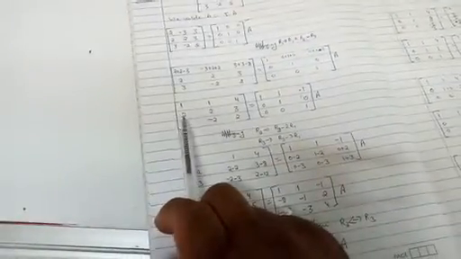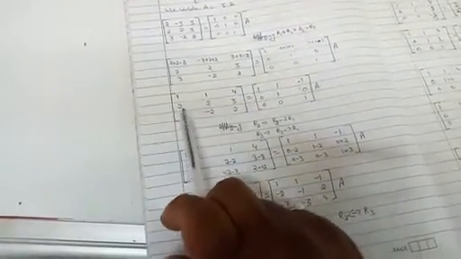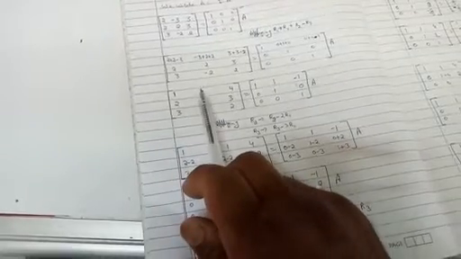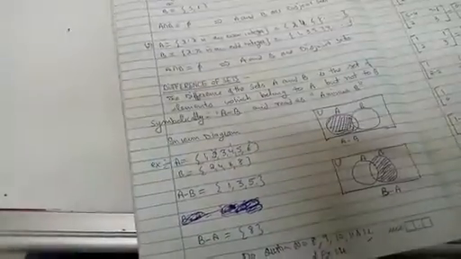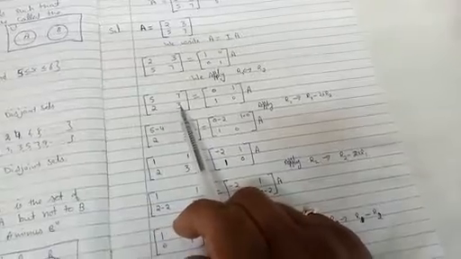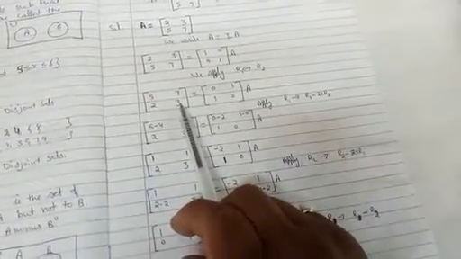And one more thing I have to tell: in any question, when we are doing the row elementary transformations, if we get all the elements of any row or any column as 0, then the inverse of that matrix does not exist. You can see here, if all the elements of this are coming 0 on this side, that means the inverse of that matrix does not exist.